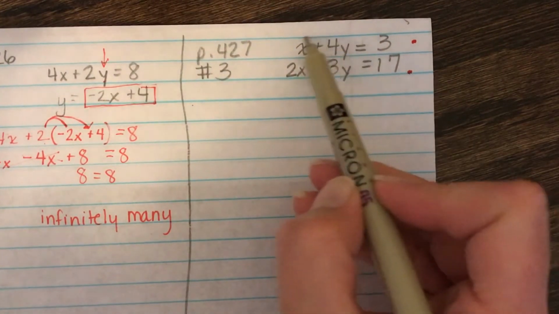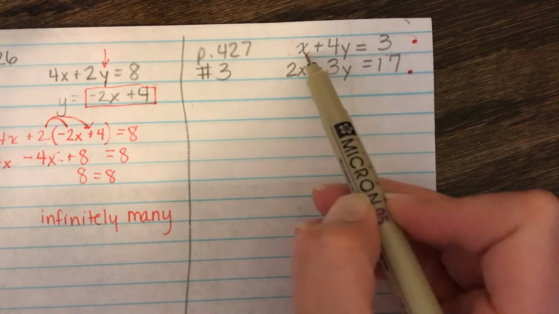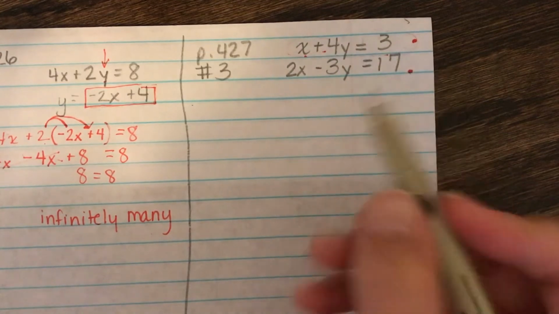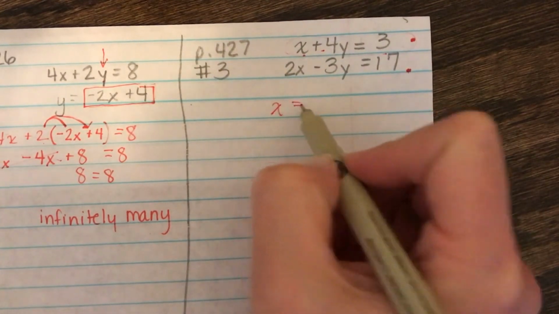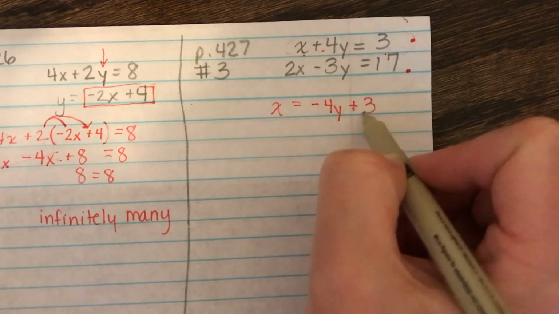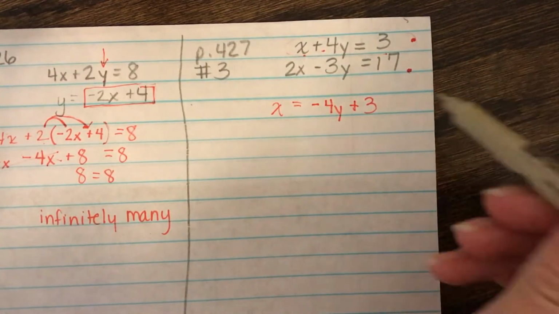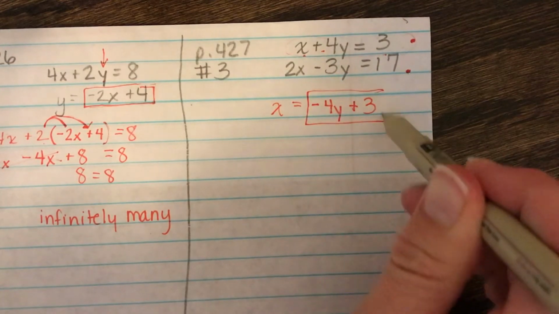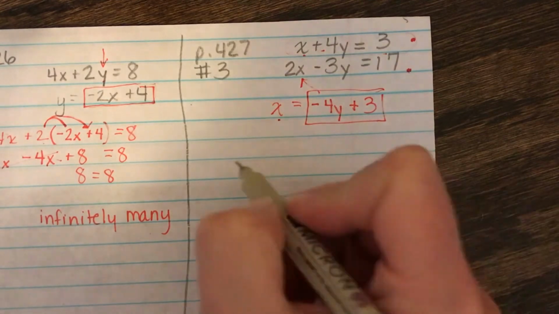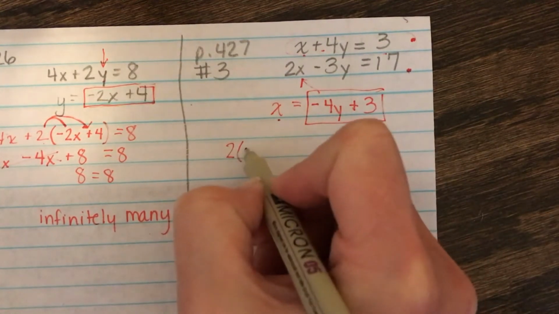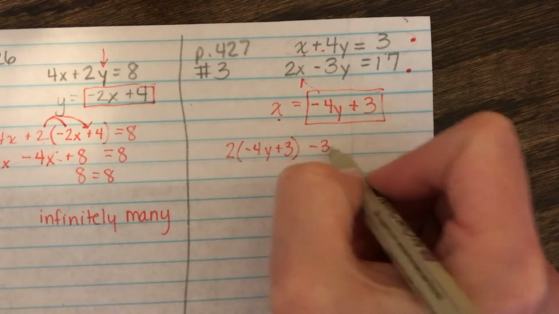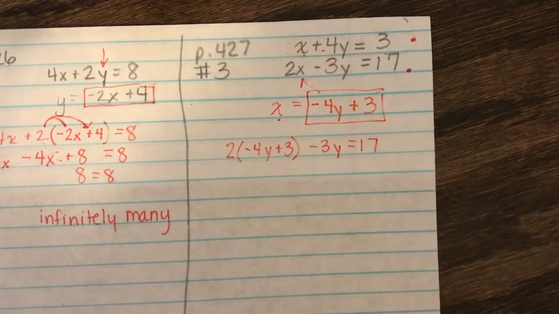I'm going to go ahead and solve this one first for x. It just looks the easiest, and I know I'm just going to subtract the 4y from both sides. So I'm going to end up with x equals minus 4y, and then that should be a plus 3. Now that I have this information of what x equals, I'm going to plug it in there. So I'm going to rewrite that problem as 2 times negative 4y plus 3 minus 3y equals 17.